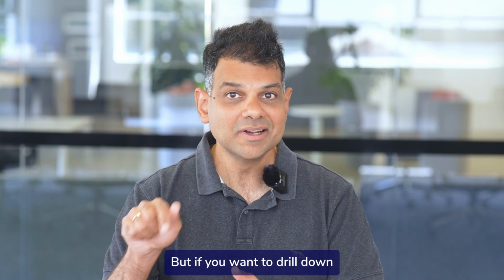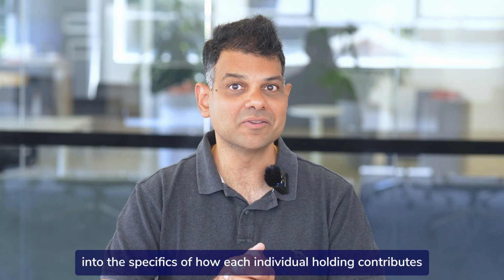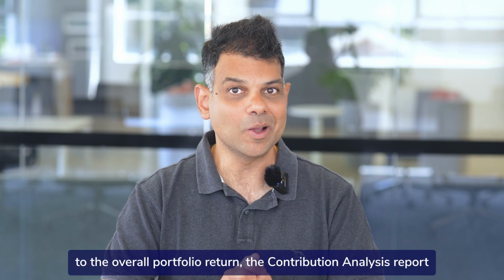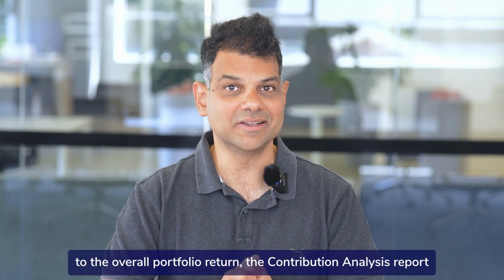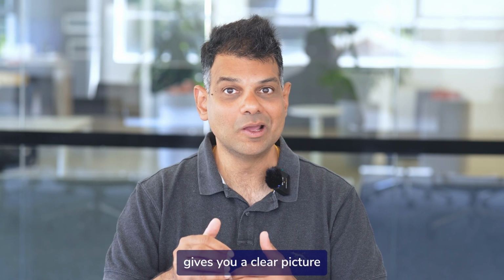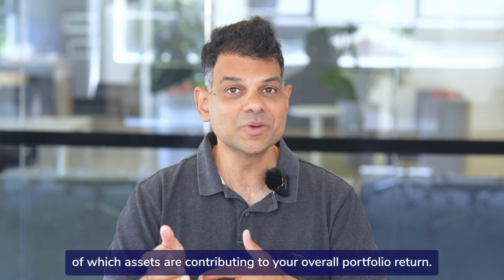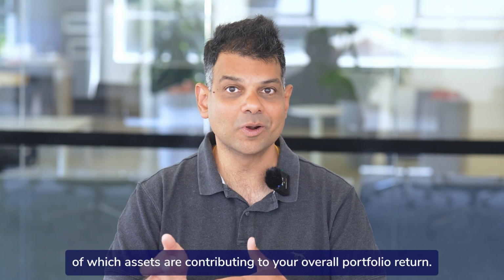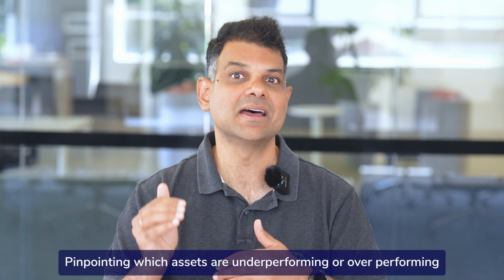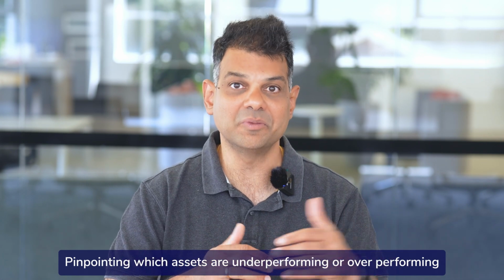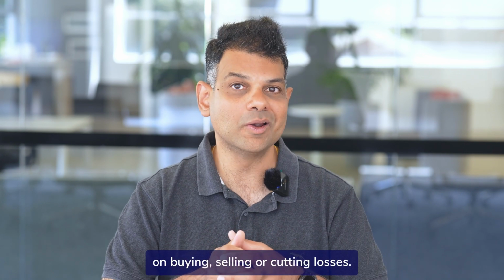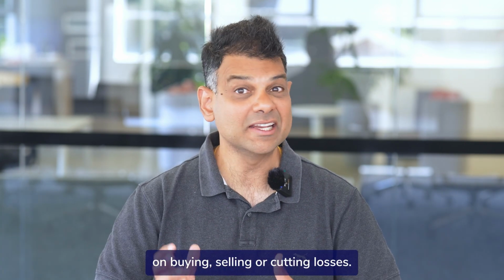But if you want to drill down into the specifics of how each individual holding contributes to the overall portfolio return, the contribution analysis report gives you a clear picture of which assets are contributing to your overall portfolio return, pinpointing which assets are underperforming or overperforming, so that you can make an informed decision on buying, selling, or cutting losses.